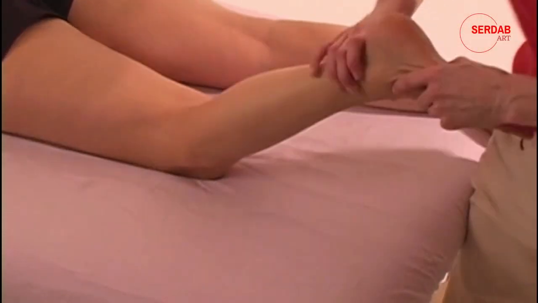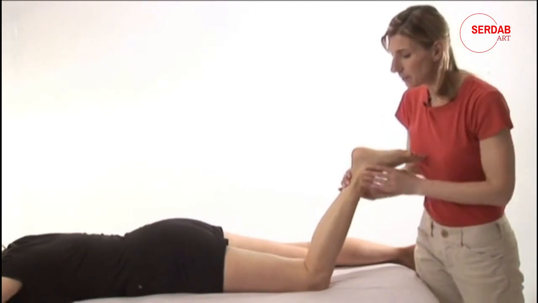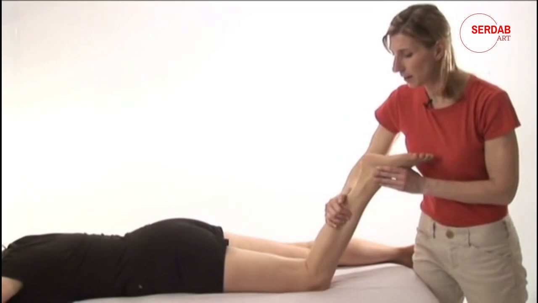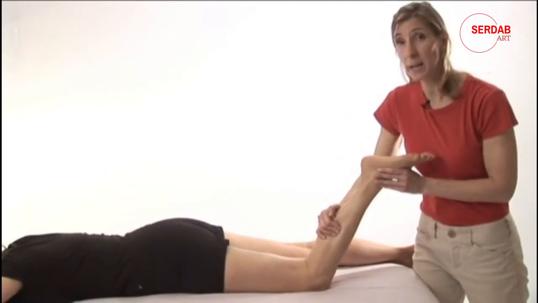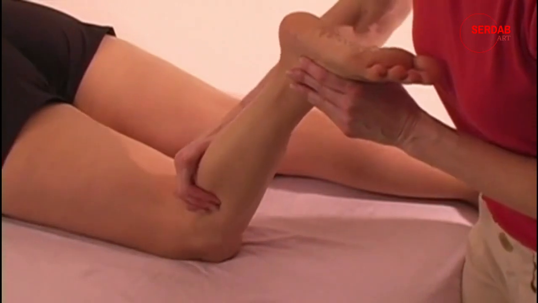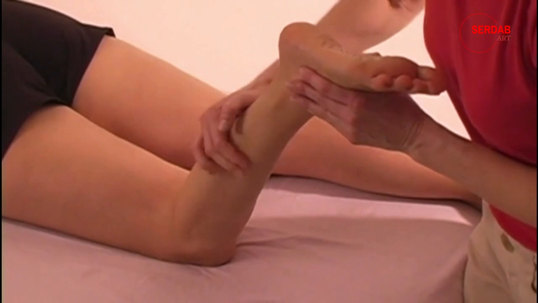now you'll address the peroneus brevis and longus. Again, use compression strokes along this outside area, pushing straight in onto the muscle belly, creating hyperemia, and stretching the muscle fibers.